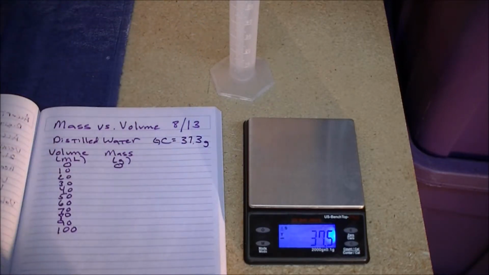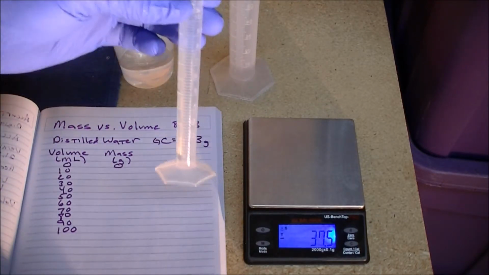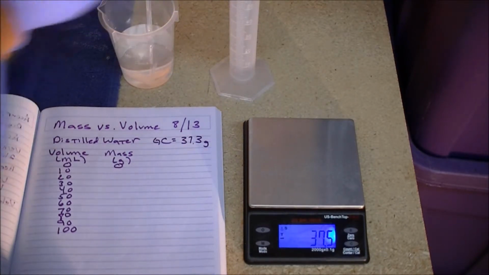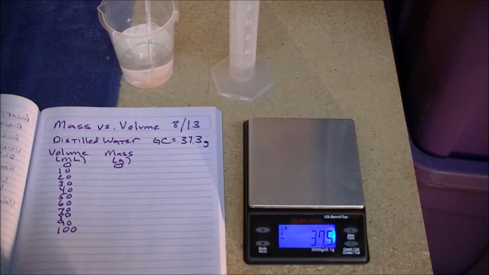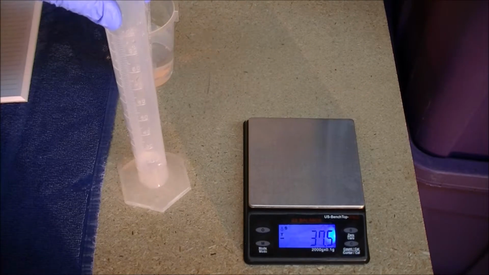So now we just need to prepare to carefully add 10 milliliters at a time of water to the graduated cylinder. And you might not be able to see me doing it, some of it's off camera, but I'm using a smaller graduated cylinder, and we've got a medicine dropper or an eyedropper there to carefully add 10 milliliters at a time. And you want to be careful to read the graduated cylinder accurately and with care.